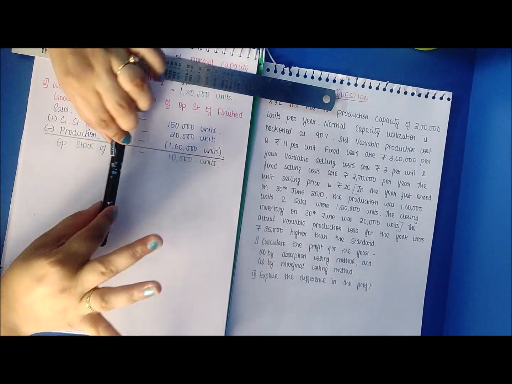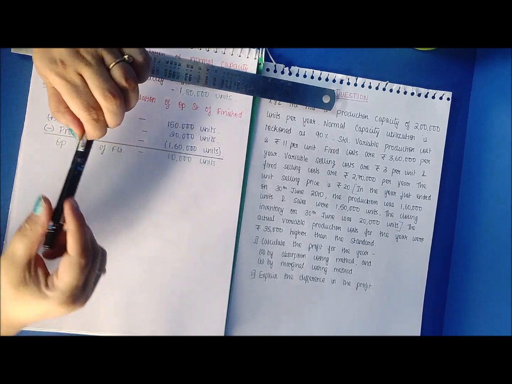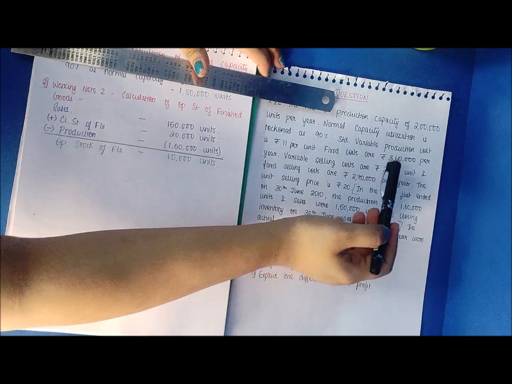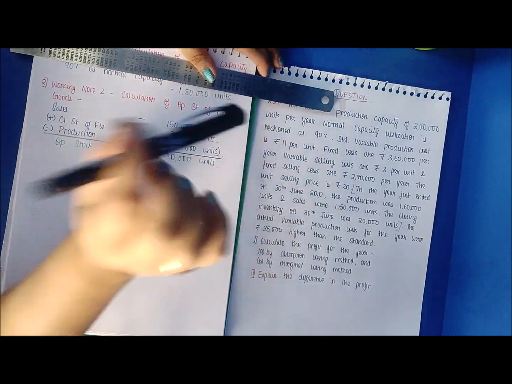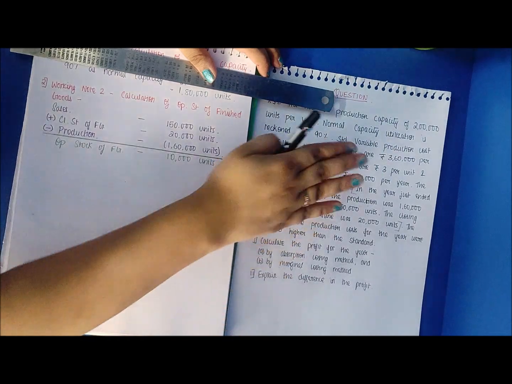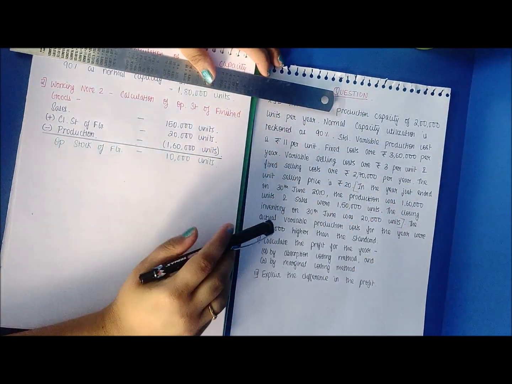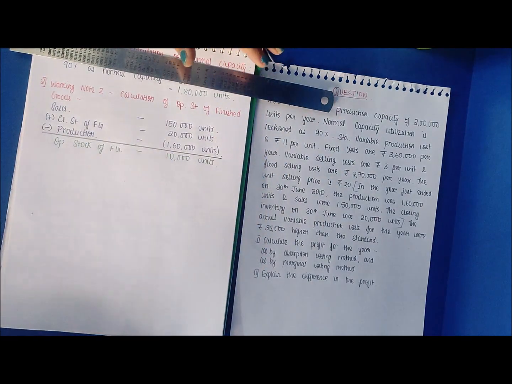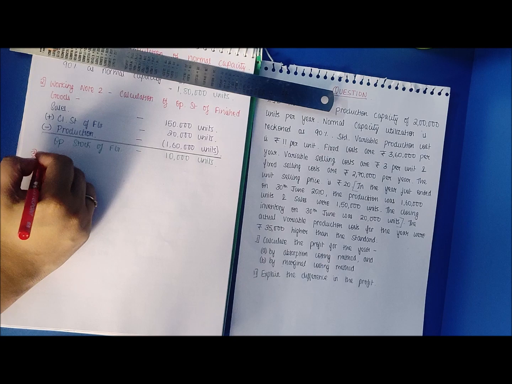Now, when we are following absorption costing, we know that under absorption costing we convert the fixed cost into a product cost. That means we need the per unit cost. Do we have the per unit cost here? No, we do not have it. So, we'll have to calculate the absorption rate. That brings us to the third working note.